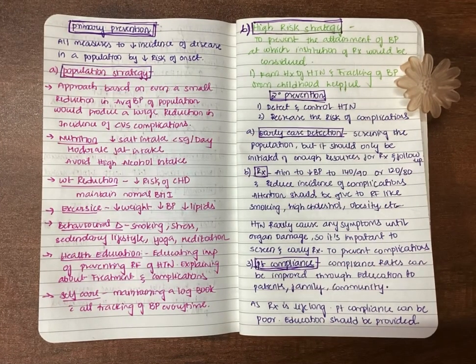Coming to primary prevention. So we have primary prevention and secondary prevention. So what are we doing in the primary prevention? We are not letting the person develop hypertension. But if the person develops hypertension, we are controlling the hypertension, and also we are preventing the risk of complications in the secondary prevention. All measures are to decrease the incidence of disease in a population by decreasing the risk of onset. So we are not letting the person develop the hypertension by population strategy.